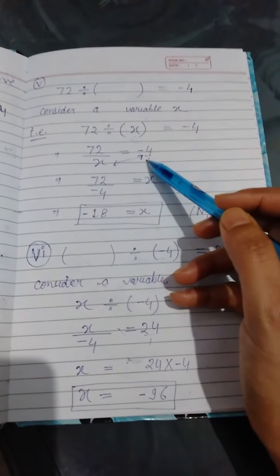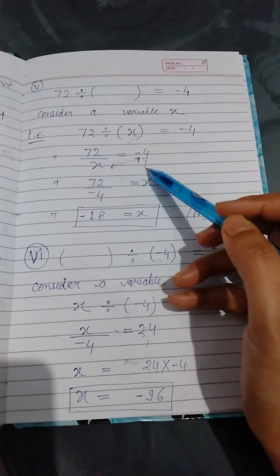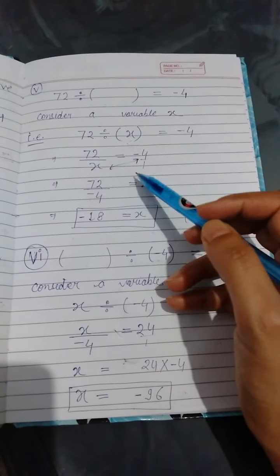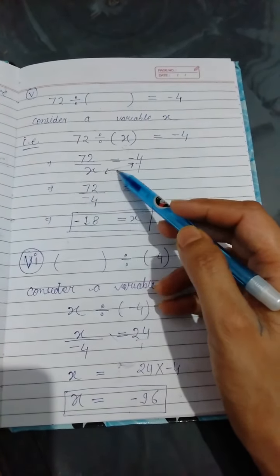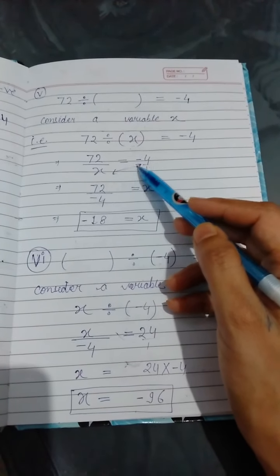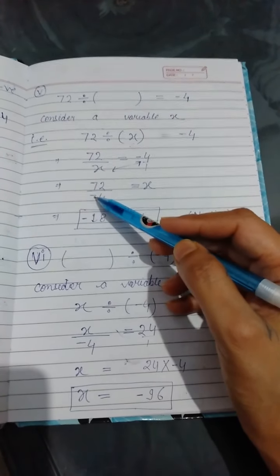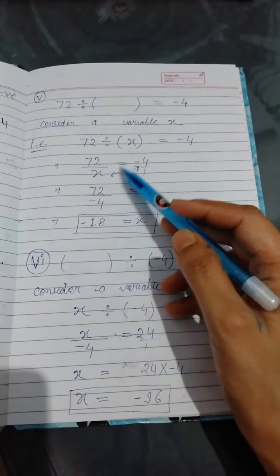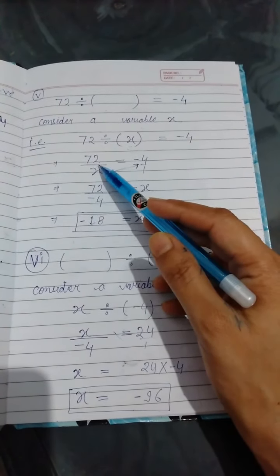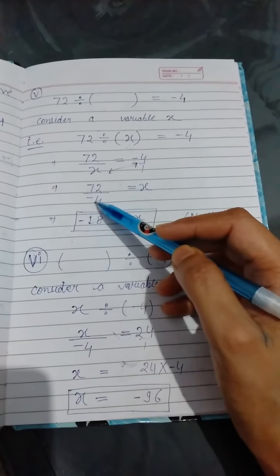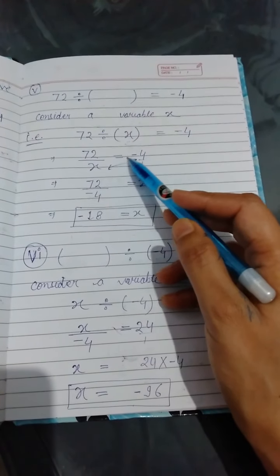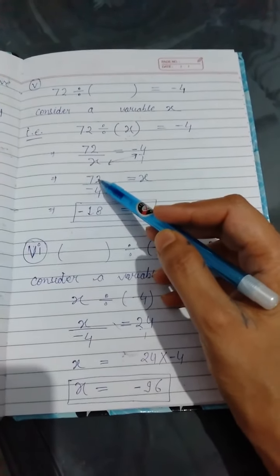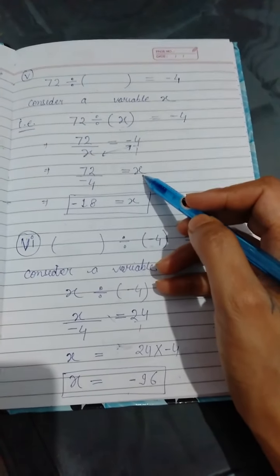I have considered 1 for the denominator. After that, 72 is 72. This number will shift here and 4 will shift here, because of cross multiplication. So 72 divided by 4 is equal to x. This 4 is shifted here. 72 divided by minus 4 is equal to x.